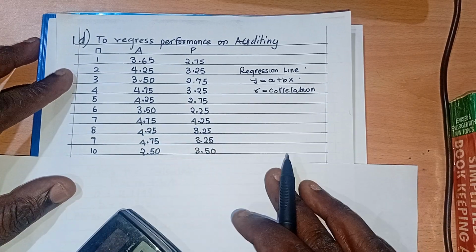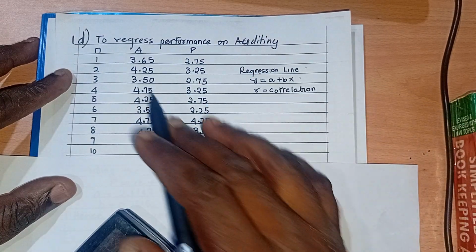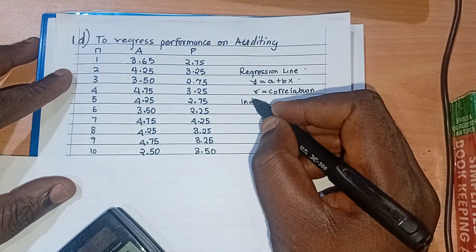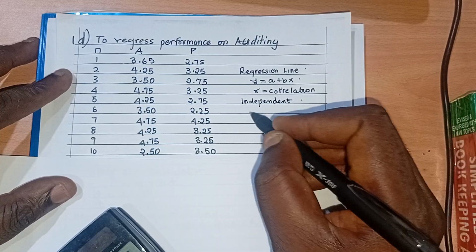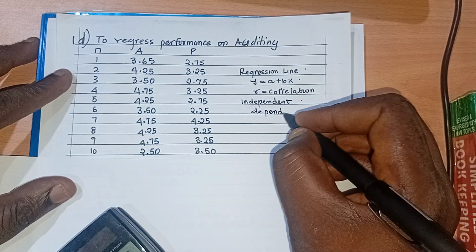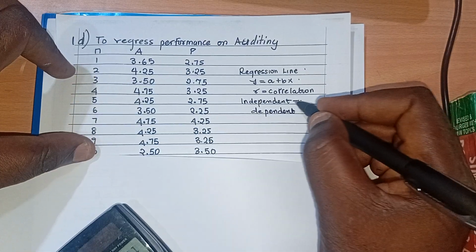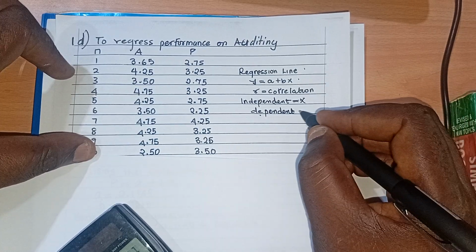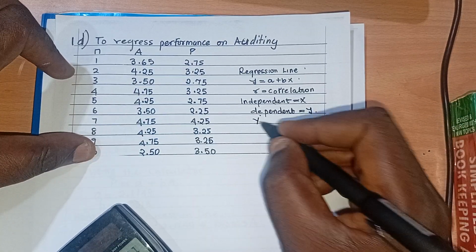So to do that, you are given two variables. The first thing to determine here is the independent variable. So you must determine your independent variable and the dependent variable. Normally we use x to represent the independent variable, and the dependent variable is normally represented by y. In that case, we want to regress.